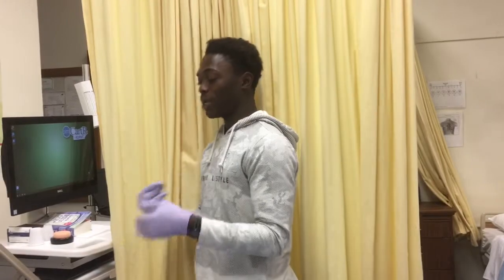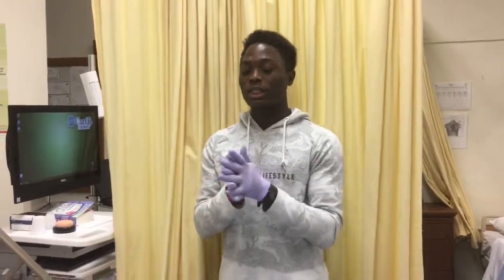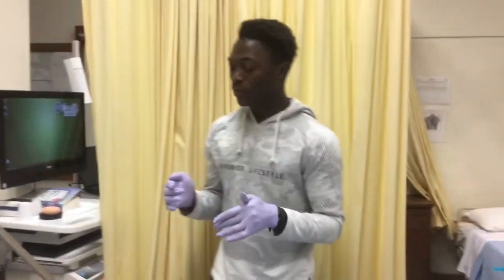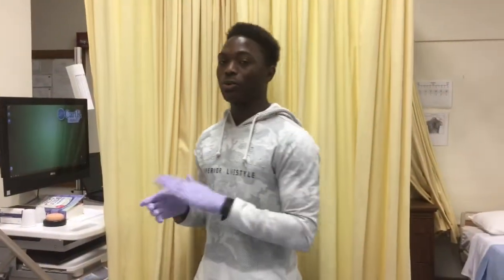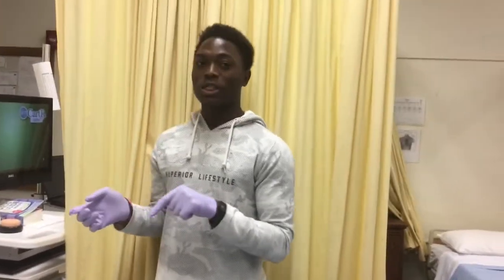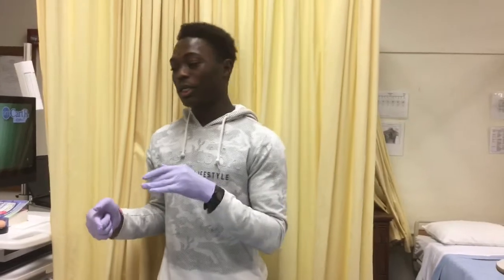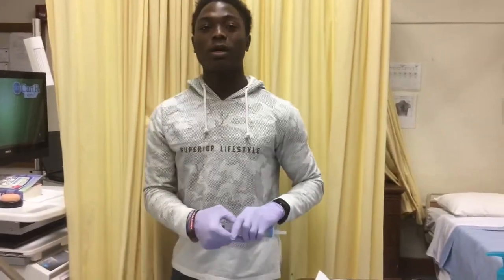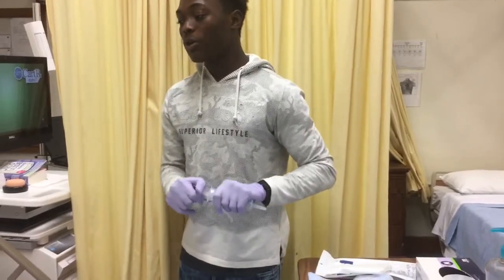I'm gonna apply the same standard procedures, identify my patient by name and date of birth, provide hand hygiene, and wear my gloves. Every time you come back to the room, you always want to check for placement of tubing, because the tube could be within the patient's trach or in the patient's lungs.